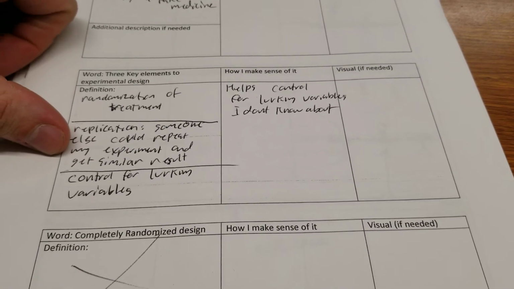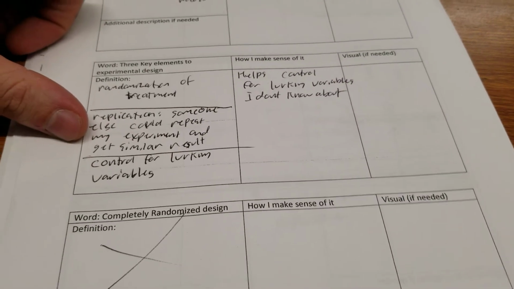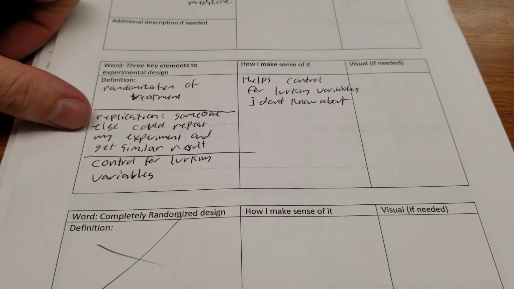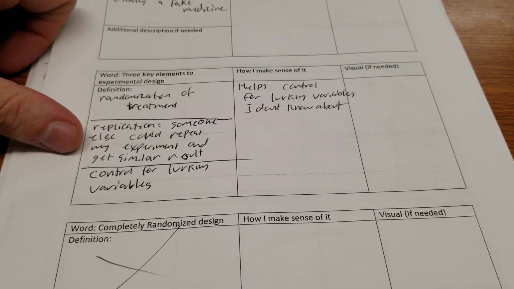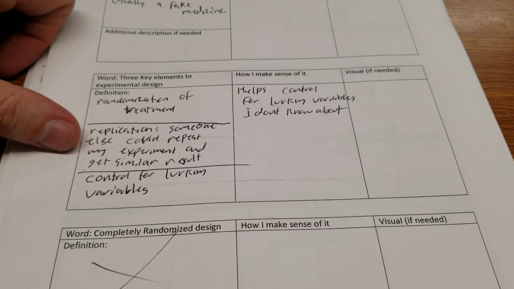Replication means my design better be good. In fact, it doesn't have to be perfect, but it has to be specific enough that someone else could repeat my experiment, just by looking at my work, just by looking at my paper, and they could get a similar result.